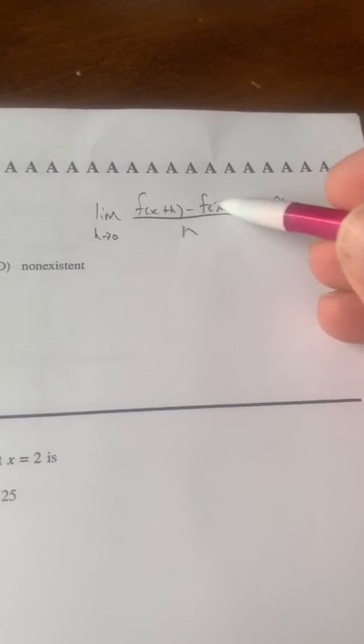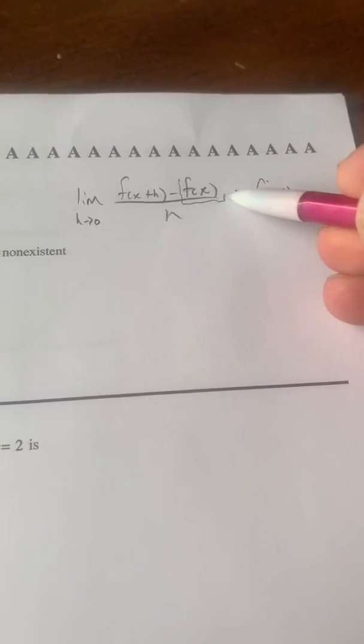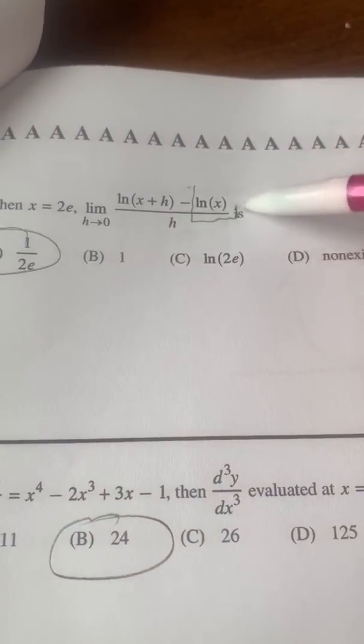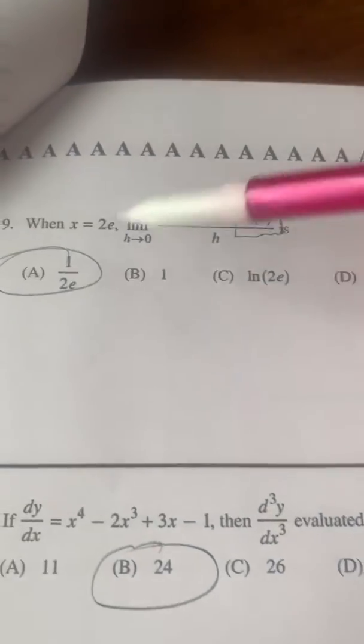So basically this whole thing is just the derivative of him right there, which is 1 over x. If you plug in a 2e, you get 1 over 2e.